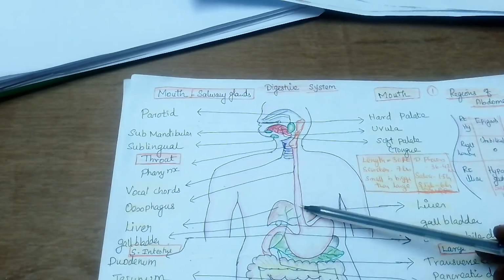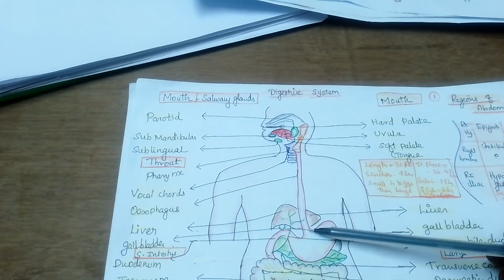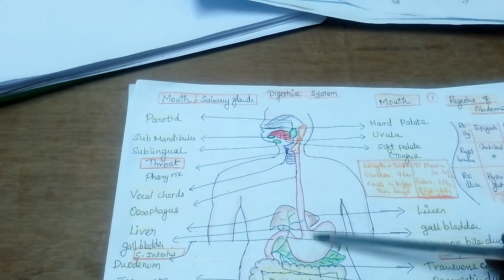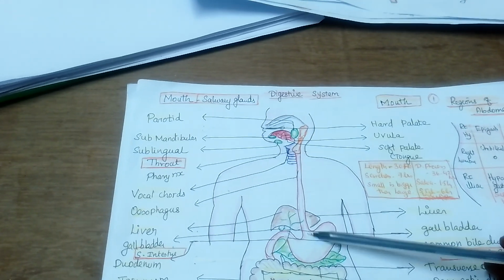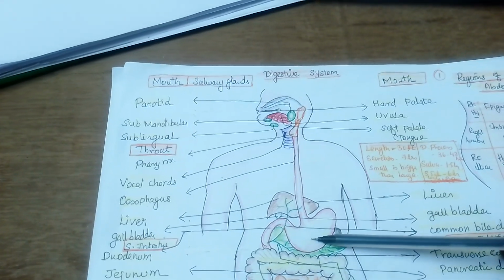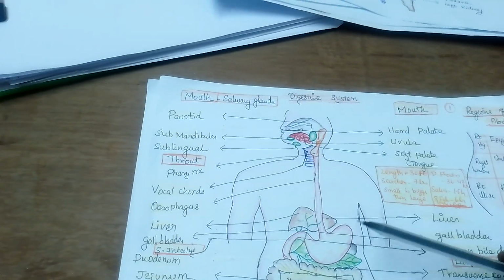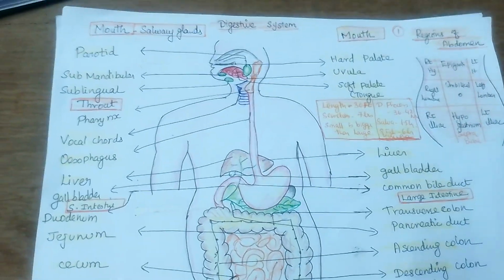Posteriorly, there will be the esophagus, IVC, aorta, gallbladder and vertebral column. Laterally, there will be the lower ribs and the diaphragm. So this is the position of the liver.